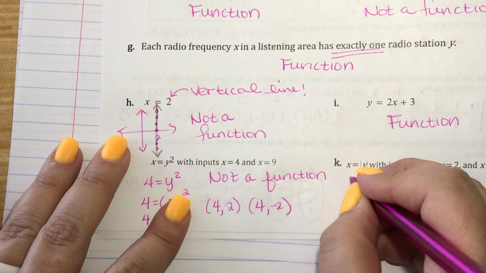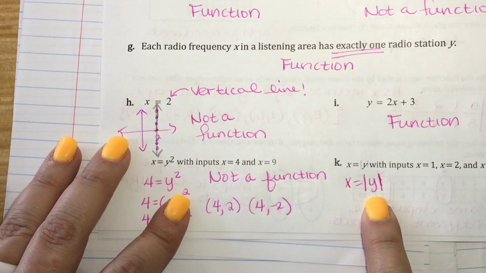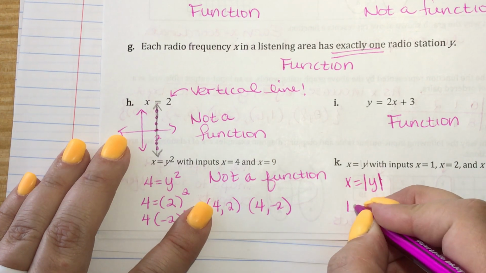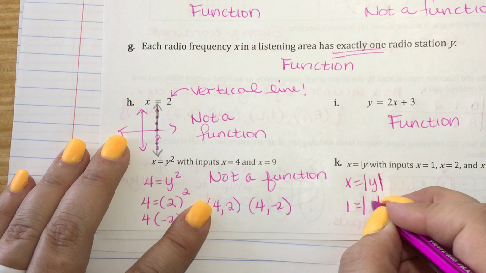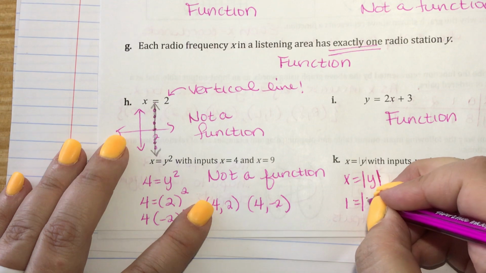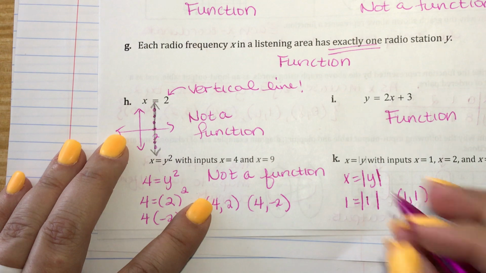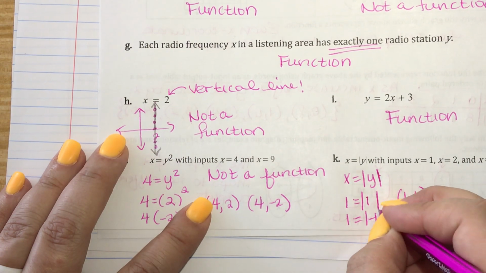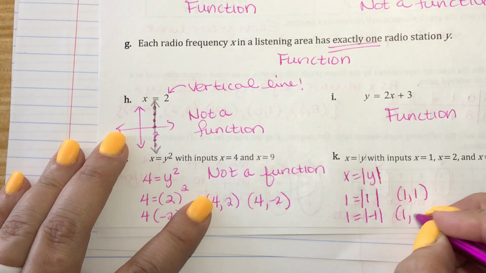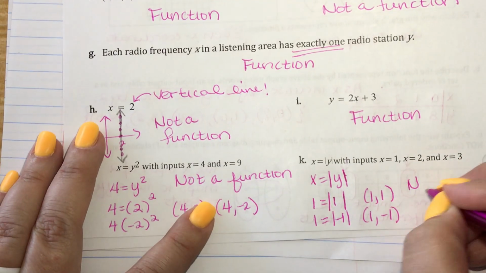How about this one? If x is equal to the absolute value of y, reminder, absolute value is the distance from 0. It makes whatever's inside always positive. So if we plug in an x of 1 here, we ask ourselves, what numbers have an absolute value of 1? What number is 1 unit away from 0? Well, 1 is definitely an option here. So we have an ordered pair at 1, 1. And is that the only one? Well, actually, no. Negative 1 also has a distance of 1 unit. So x could be 1 and have an output of negative 1. So this guy is also not a function.